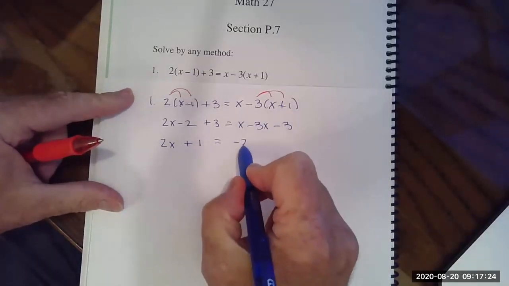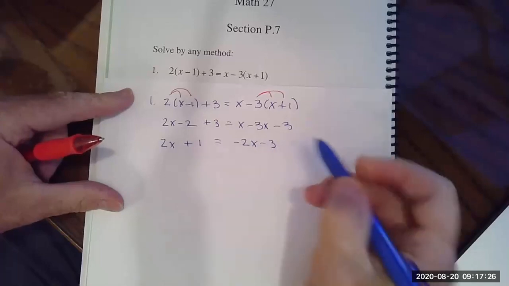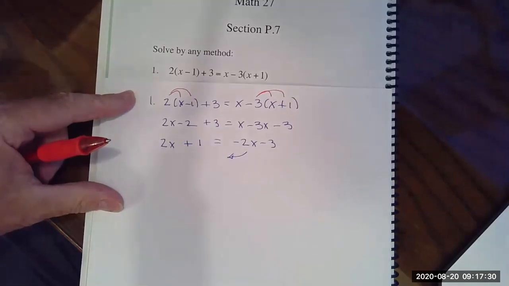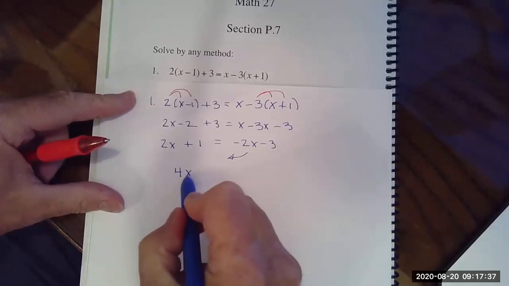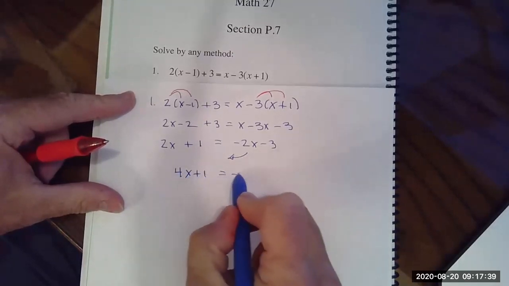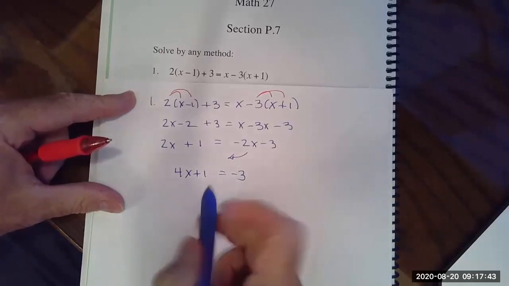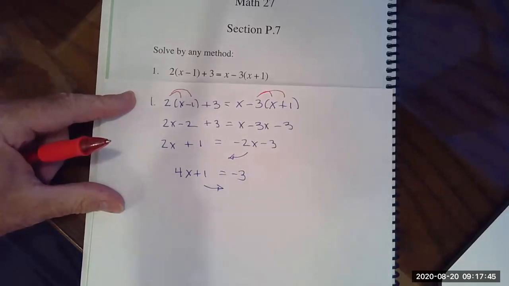This is negative 2x subtract 3. And then I'm going to choose to bring everything to the left-hand side. So that means I'm adding 2x to both sides. That should give me 4x plus 1 is equal to negative 3. And you're going to move the 1 over to the right-hand side.